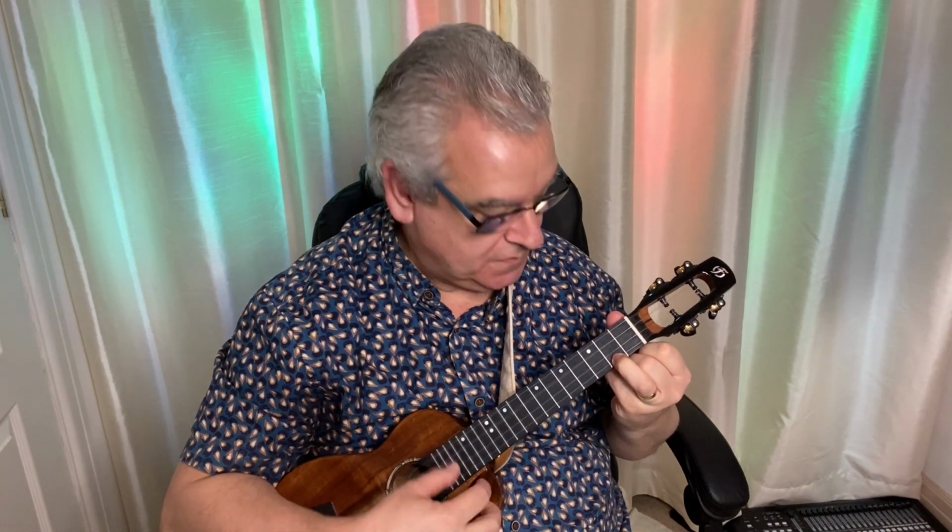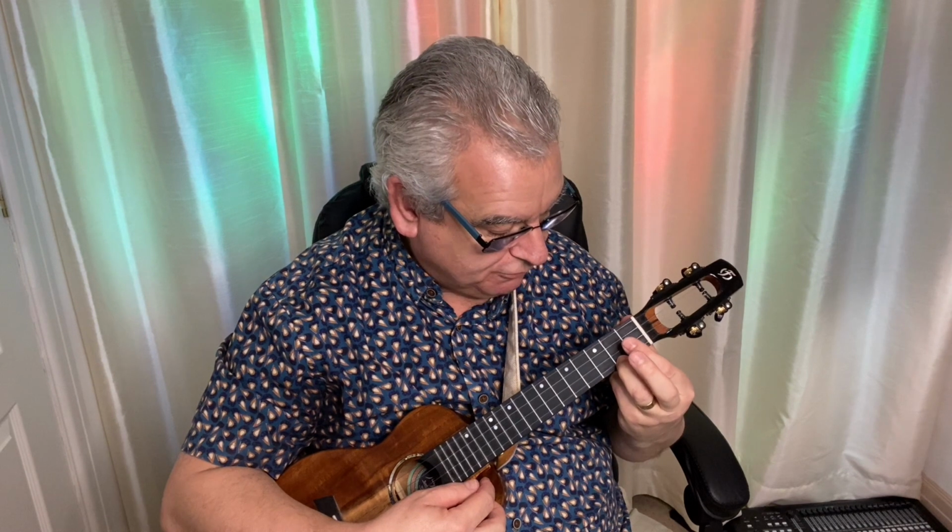to get the G7. Now C major 7th is next, so if I remove fingers 1 and 2 and I'm just left there with my ring finger, the C major 7th, and then I'm going to do a mini bar up 1 fret from there, which is the C minor, and then the G major 7th.